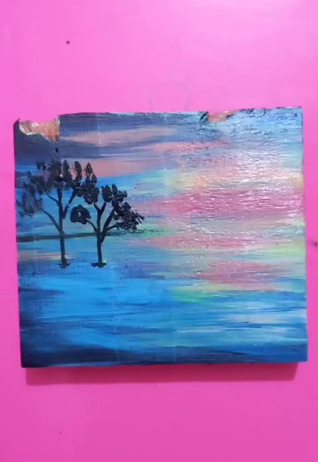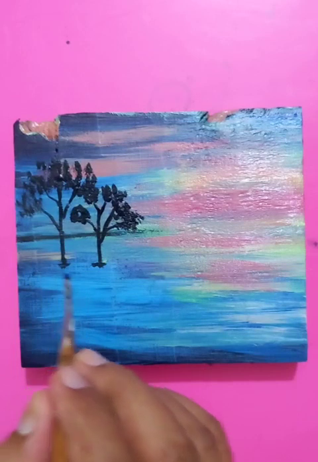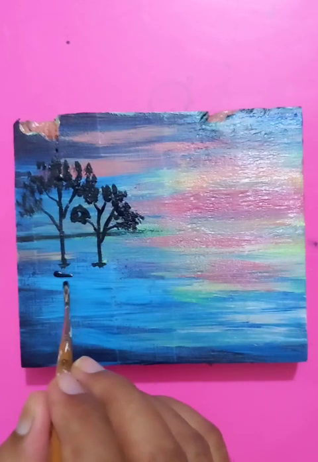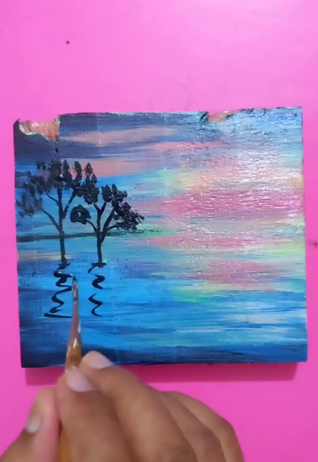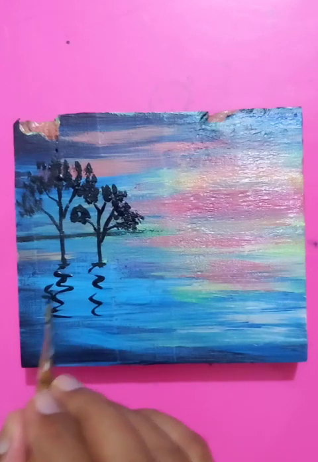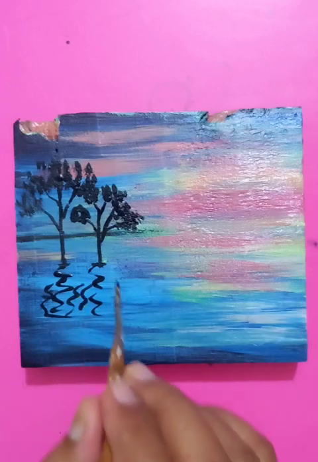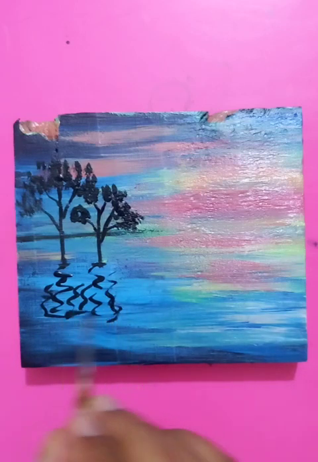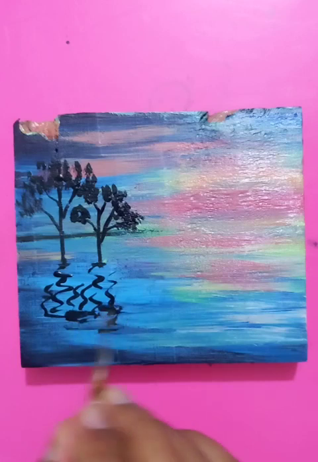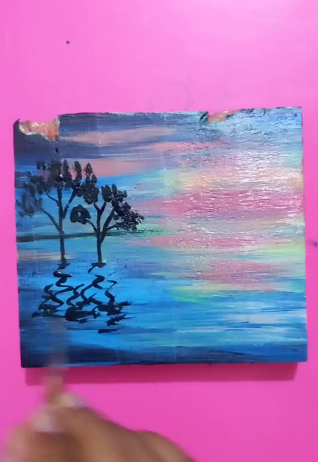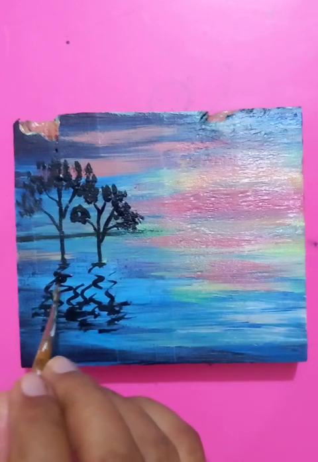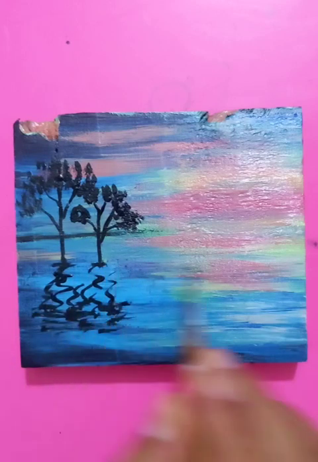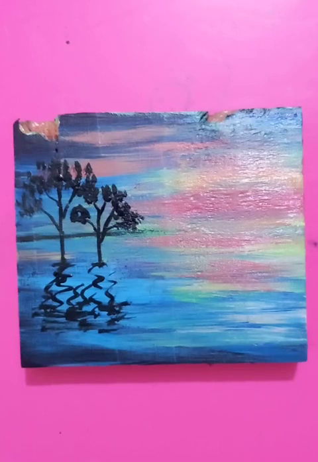All right, and because of the waves of the water pattern, you can see here it's like this wave, so you can draw some waves to define the water, right? And you can see the few reflections on the water. Okay, so the reflections going on.